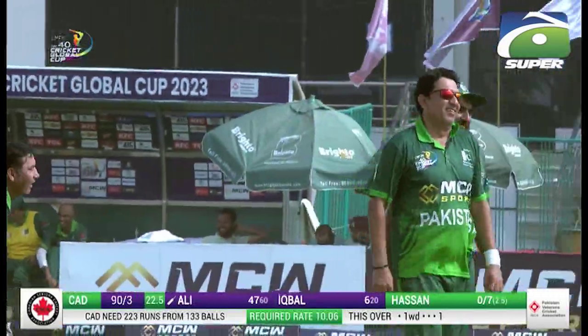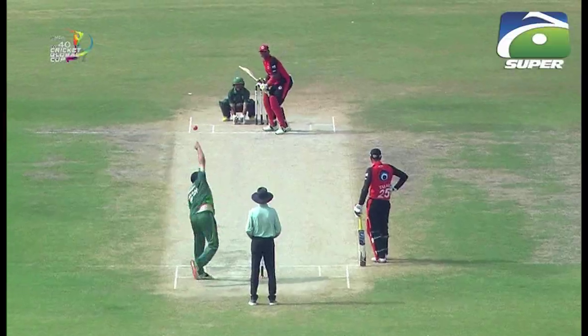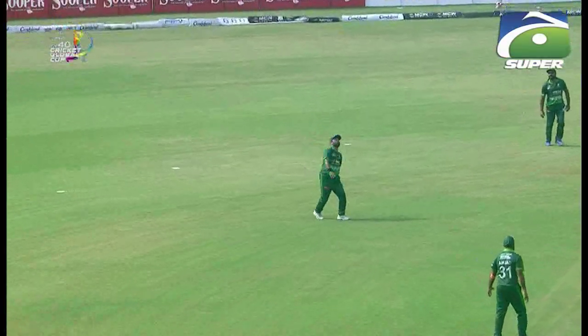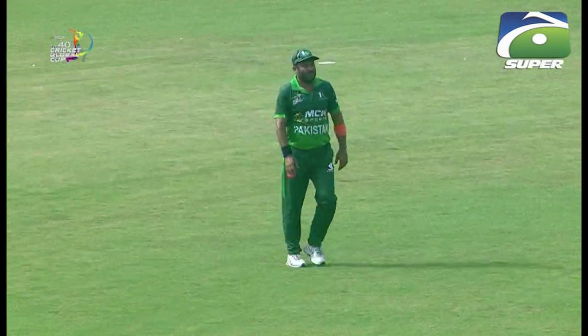A very good knock by Ayaz, 47. Yeah, he bowled it wide outside the off stump. He went for a cut. I think he was trying to hit it over point, but it went straight to point.